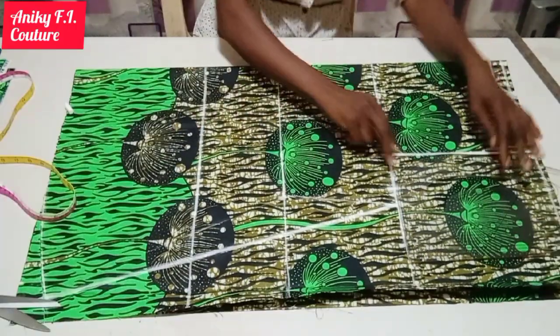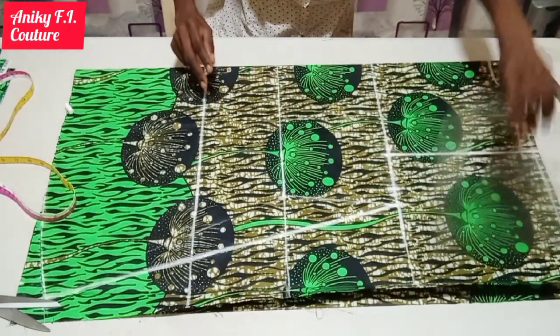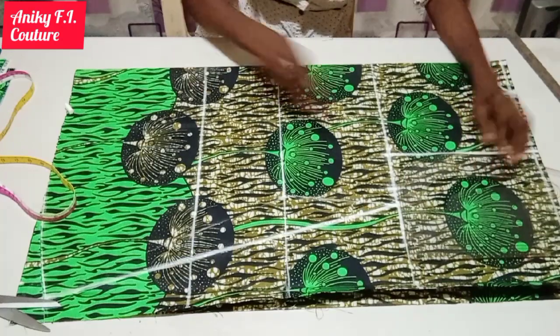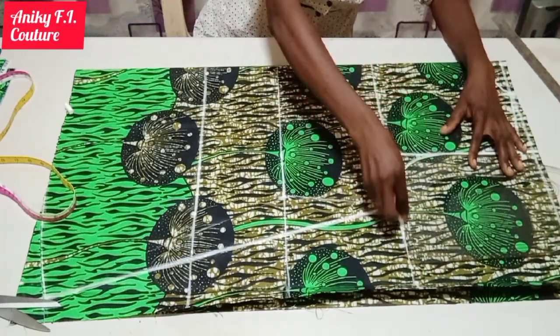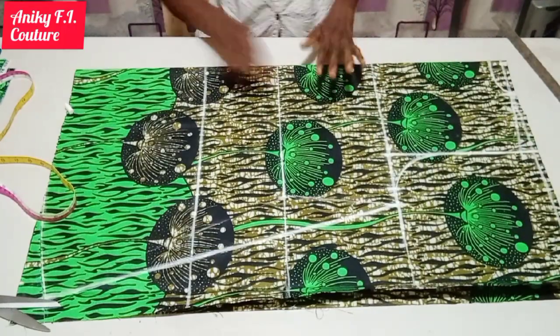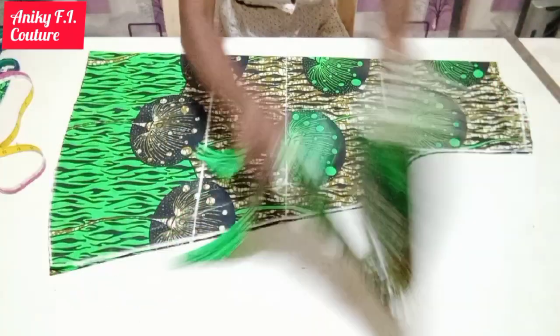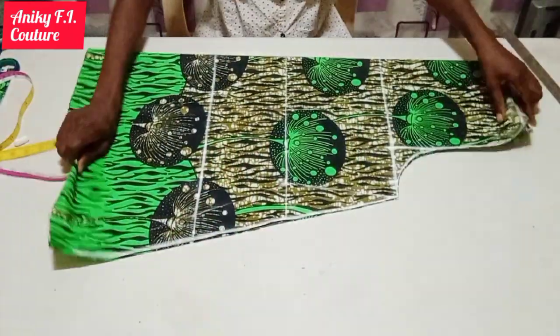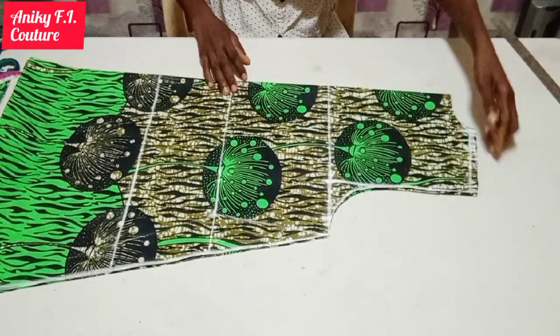Now to draw my armhole curve for the back part, I'm going to place the curve side of my ruler like this and draw it out just like this. So I'm done connecting. I'll now cut it out for you. Now I'm done cutting my back out, as you can see. So I added ½ inch. That ½ inch I left for my shoulder joining here, as you can see.